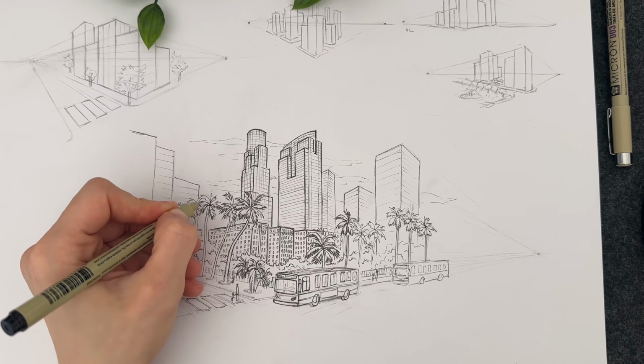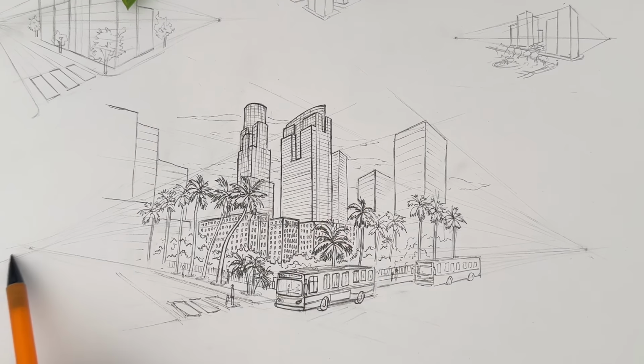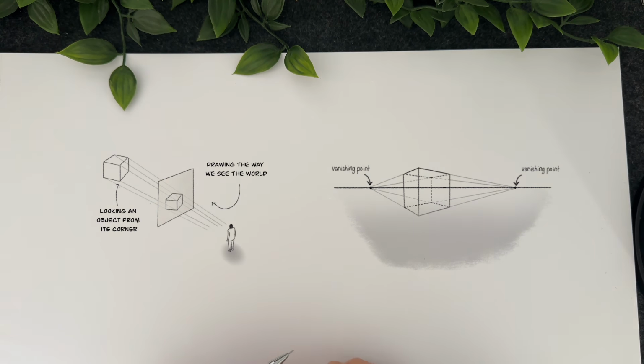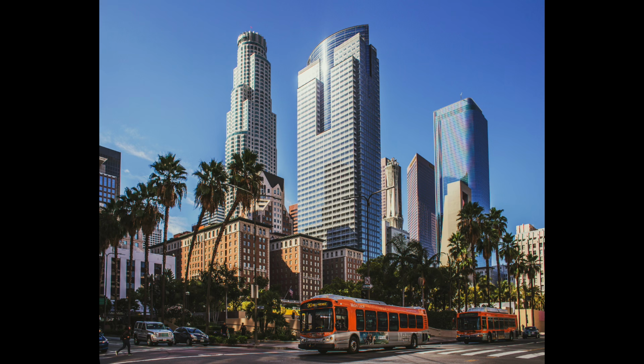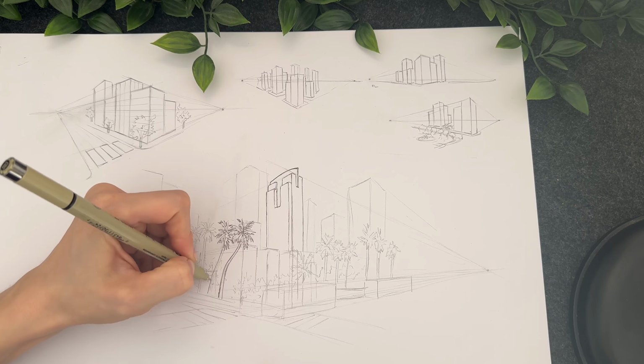Hey there, welcome back. In today's video, I'm going to talk about perspective and how to draw cities and streets in two-point perspective. I'm going to explain the basic rules for drawing a street like this. So by the end of this video, you will have the concept of two-point perspective in this kind of drawing.